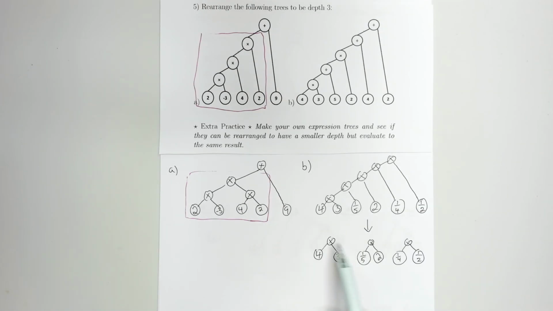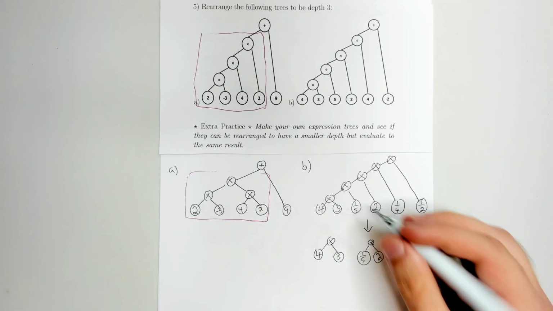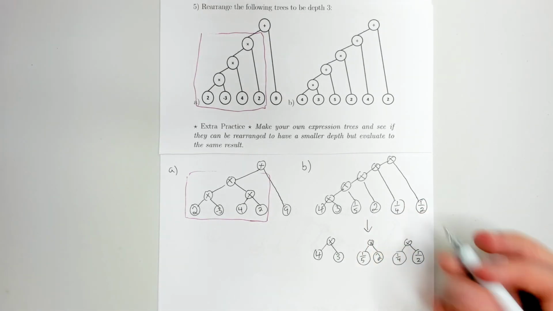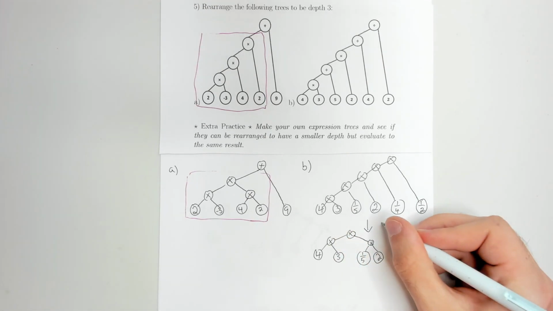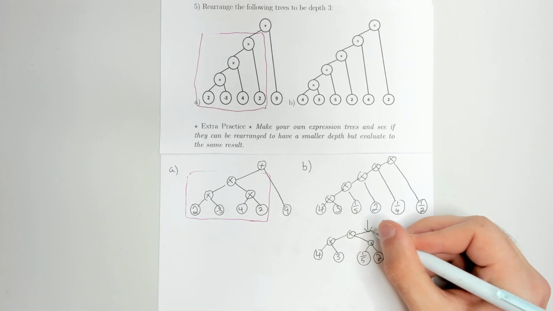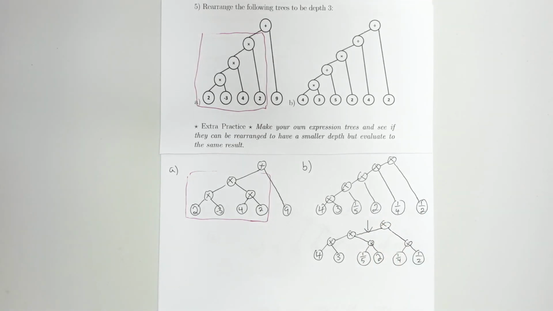In the first step, we can do 3 separate operations. So that's quite a condensation already, right? And then we do this multiplication here. And then lastly, we'll do a final multiplication. And boom, we've reduced the tree to be of depth 3.